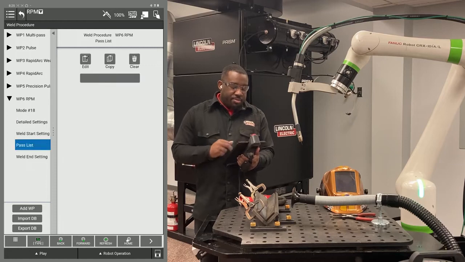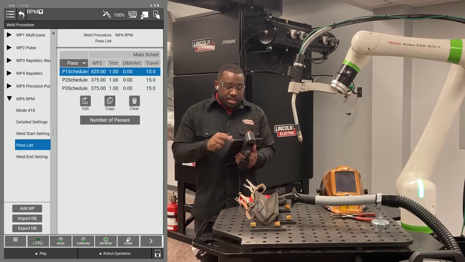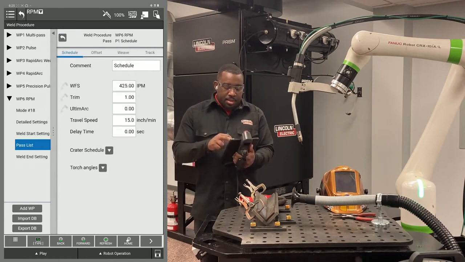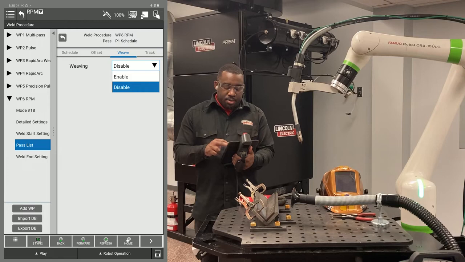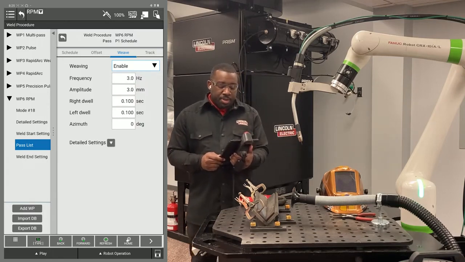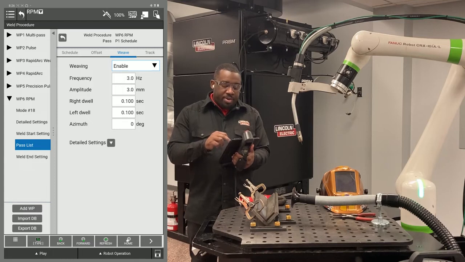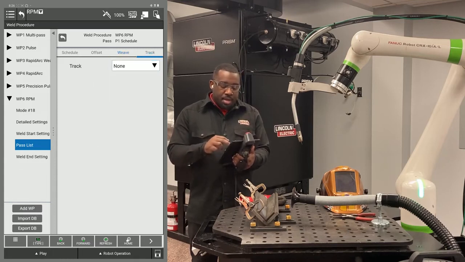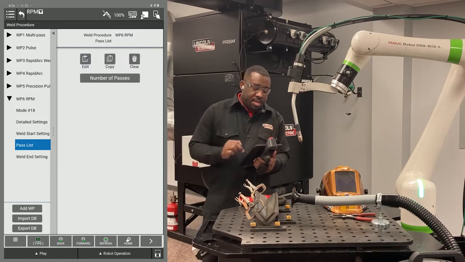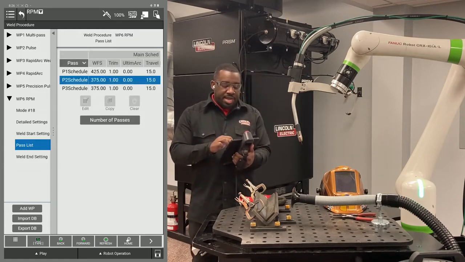After that, you're going to click on pass list. For your first pass, you're going to hit edit. You want to make sure your weave is enabled. Keep in mind, when you're doing seam tracking, your amplitude has to be at least 2 millimeters and your dwell time has to be at least 0.08 seconds. For your root pass, you want to hit the tracking tab, then hit track/RPM. After that, you're going to hit the back button and go to your second pass.